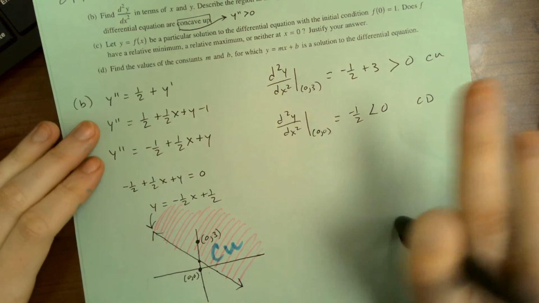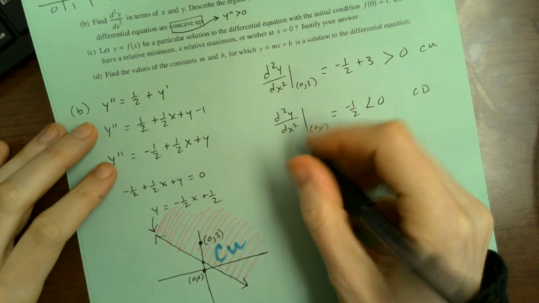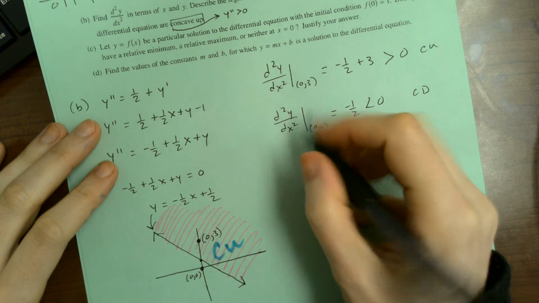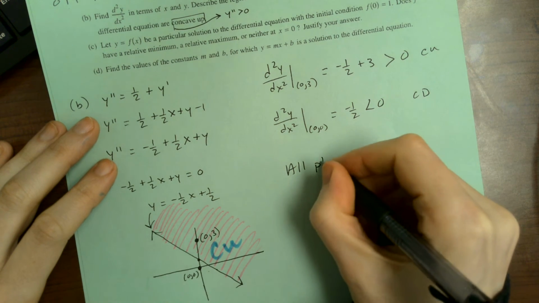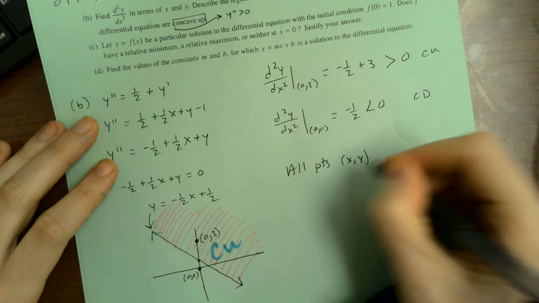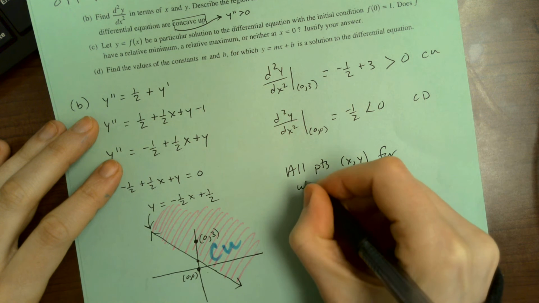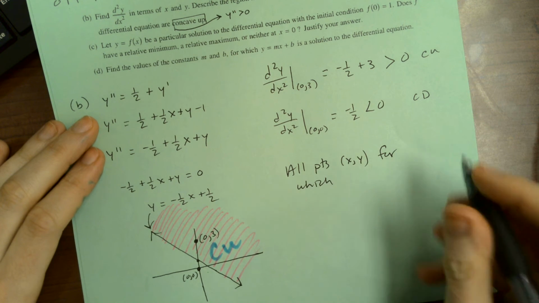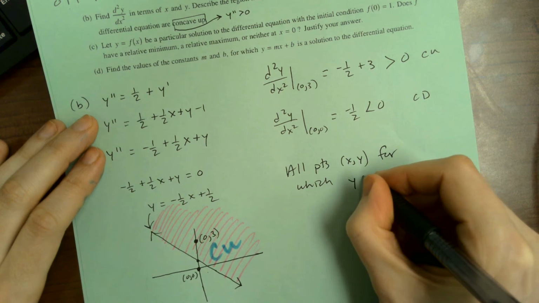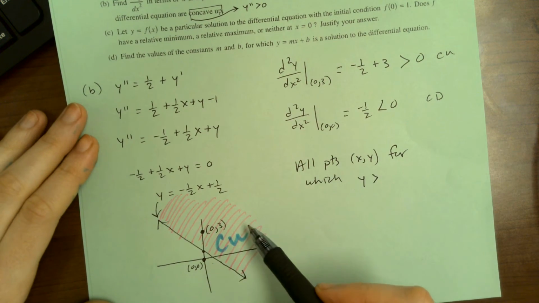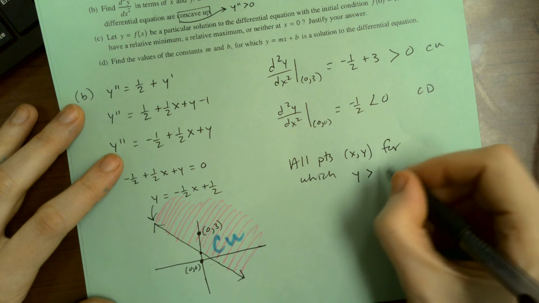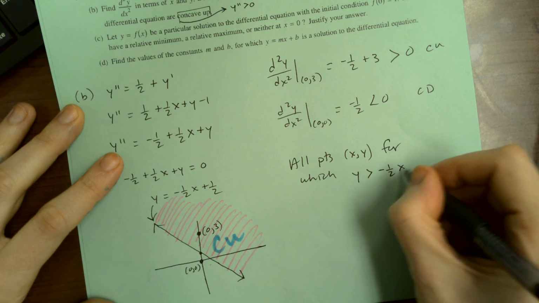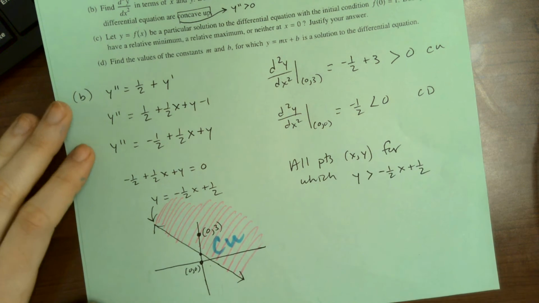Okay. And then here's the description. All points x, y, for which y is greater than, so I'm above the line, so it's greater than. If I were below the line, it would be less than. For which y is greater than negative 1/2 x plus a half.